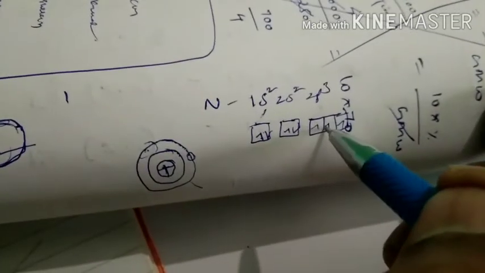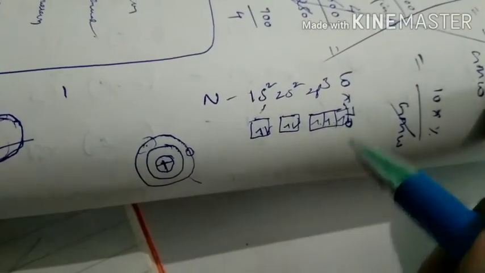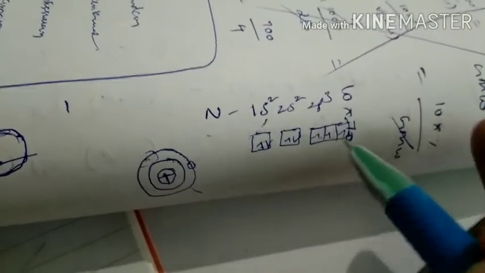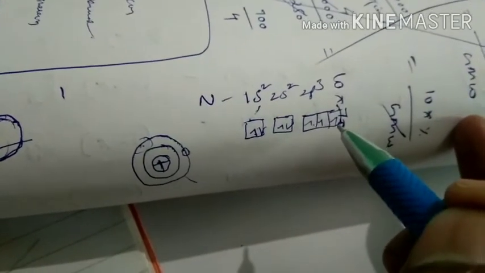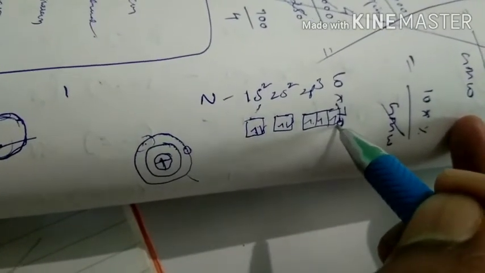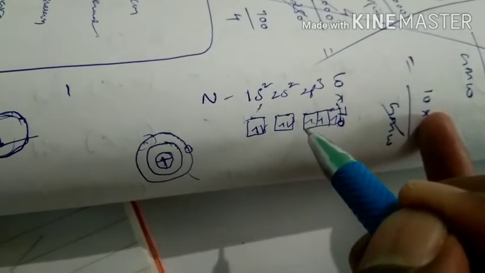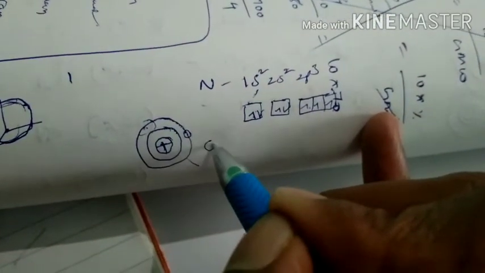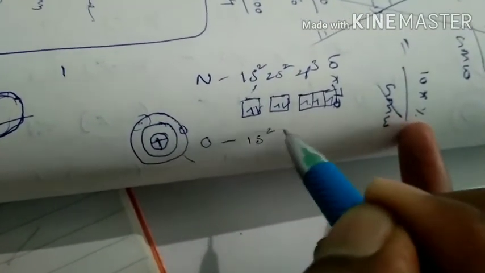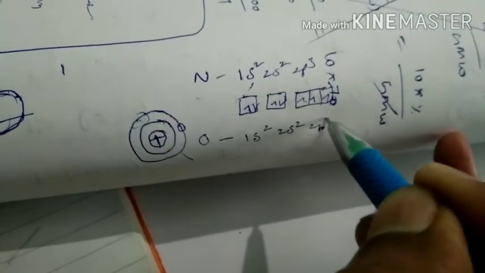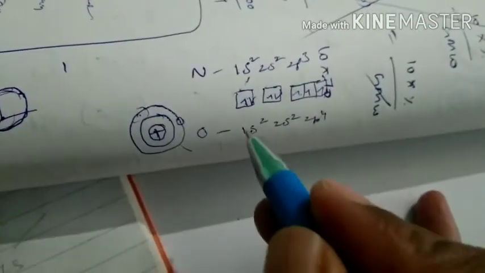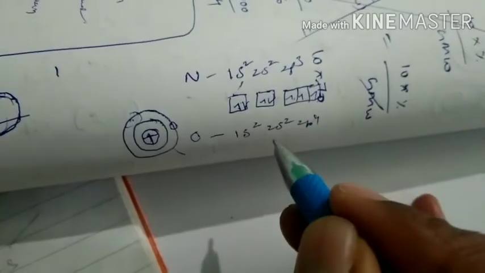We should not fill 2 electrons here and 1 electron here. First the electrons enter into each orbital. After each orbital has one, then only pairing takes place. Suppose we take oxygen. Here electronic configuration is 1s2, 2s2, 2p4. Same here, 1s2 and 2s2, same configuration.